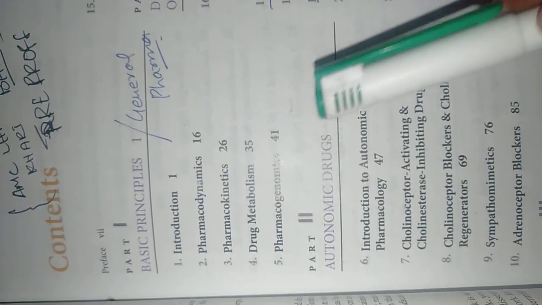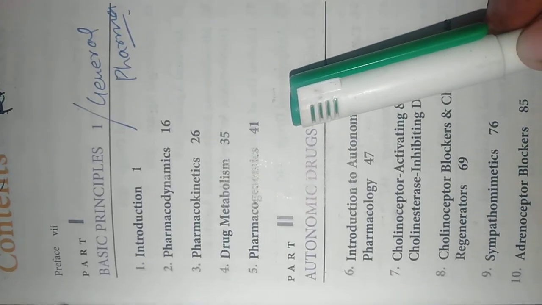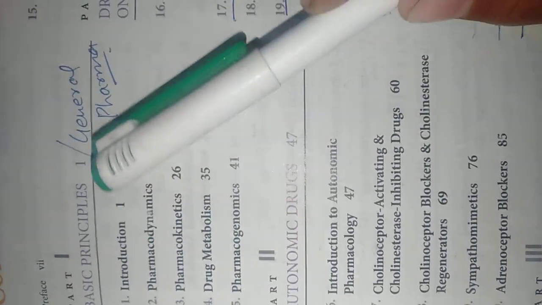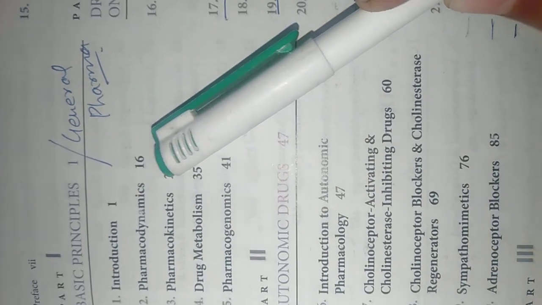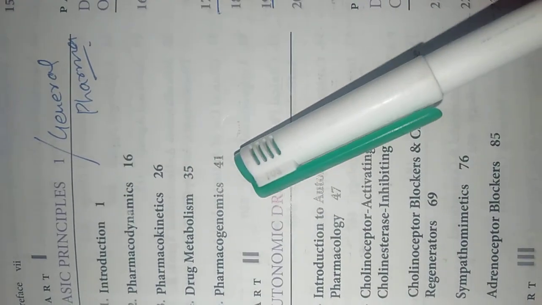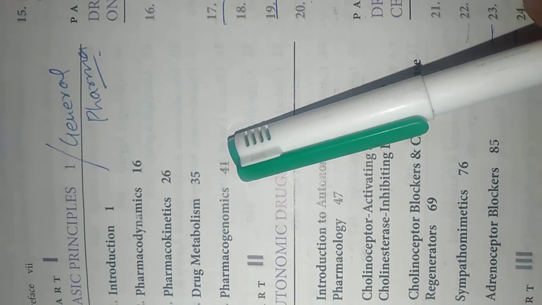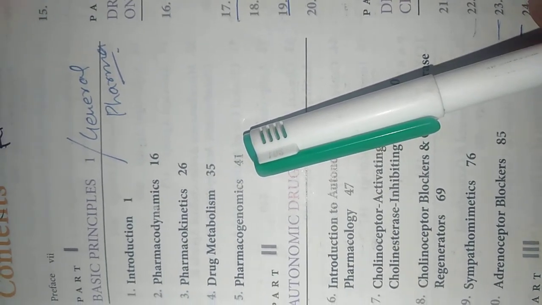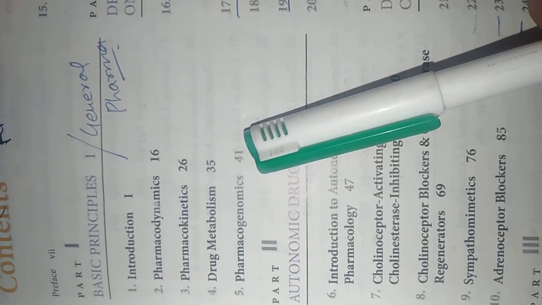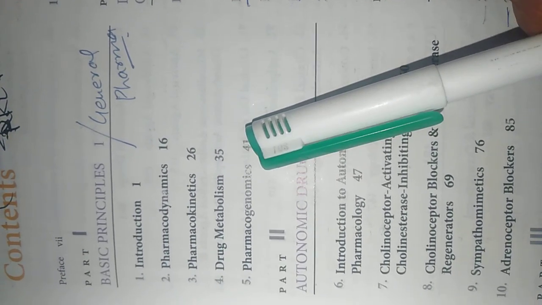So first of all you need to know which chapters you have to do first. You have to do the pharmacodynamics, pharmacokinetics, drug metabolism, and pharmacogenomics. You don't need to do it because only the definition of pharmacogenomics is important. Now we will do one by one marking of each chapter for general pharma, all the things which you need to know about general pharma.